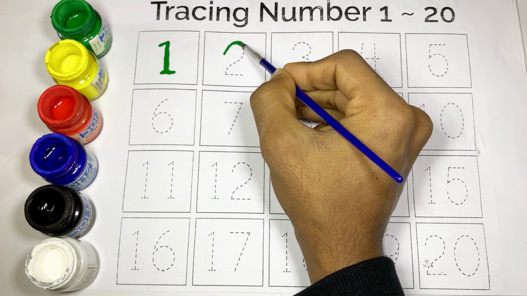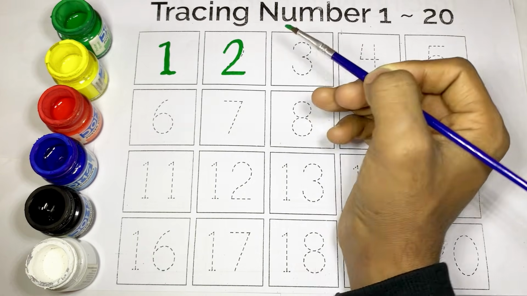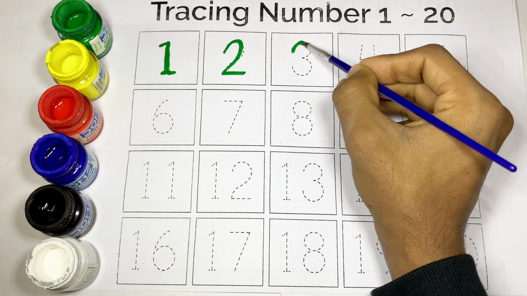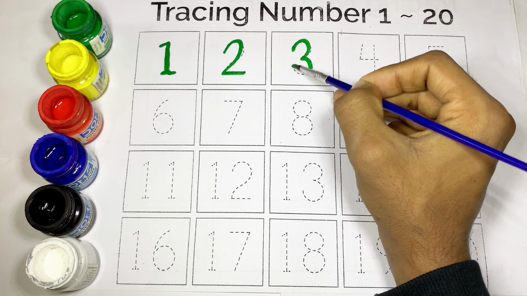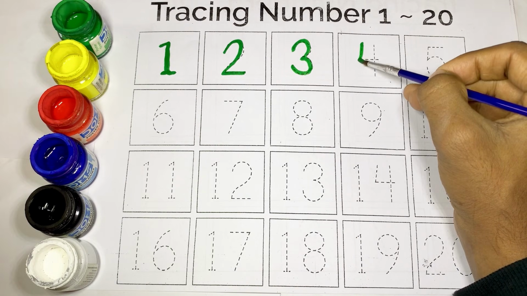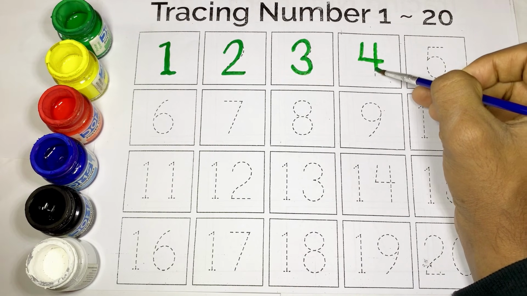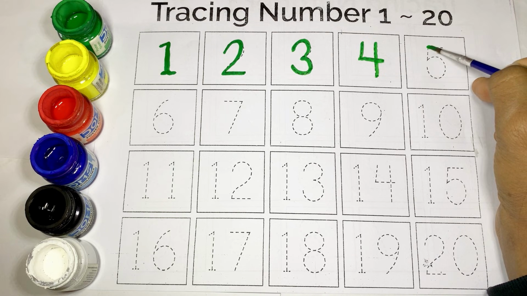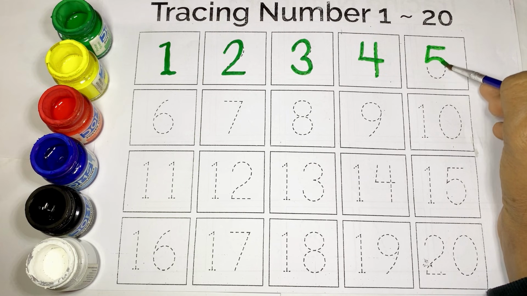This is 2, T-W-O, 2. This is 3, T-H-R-E-E, 3. This is 4, F-O-U-R, 4. This is 5, F-I-V-E, 5.